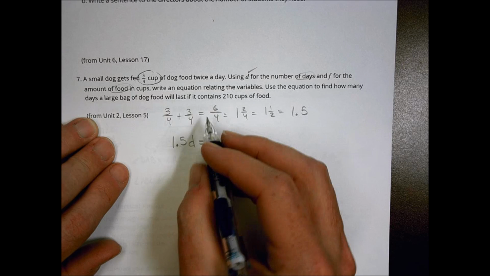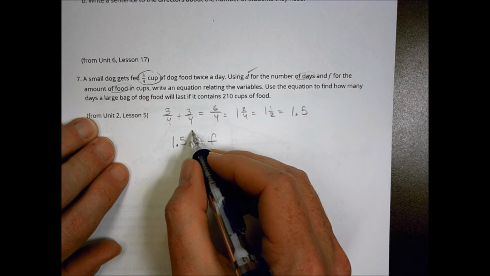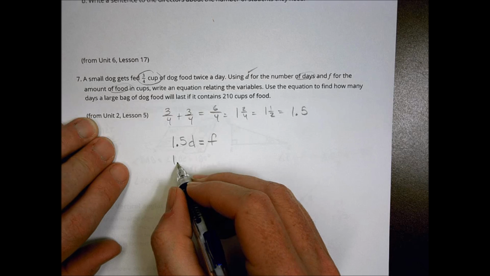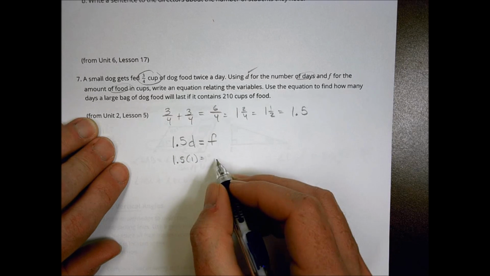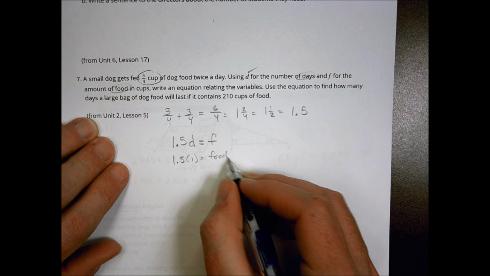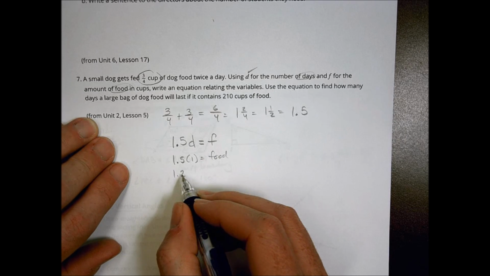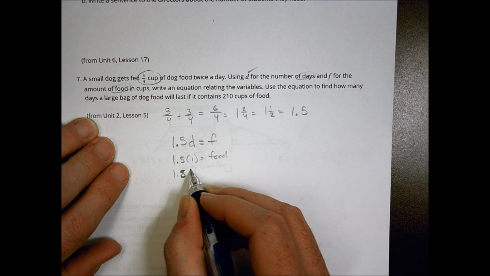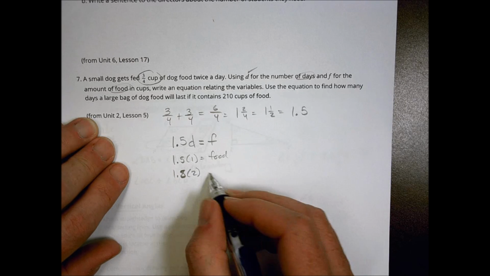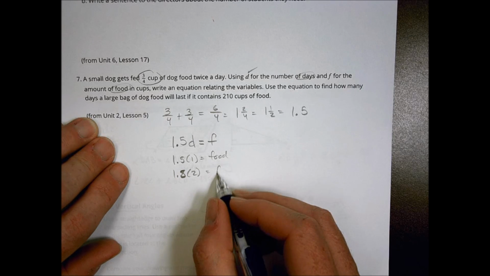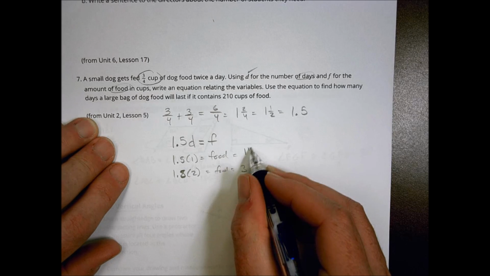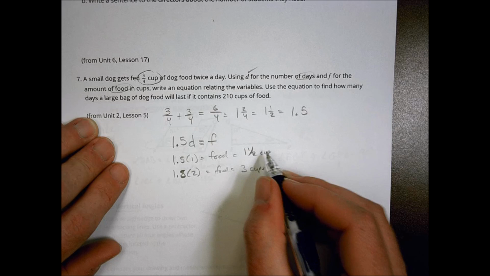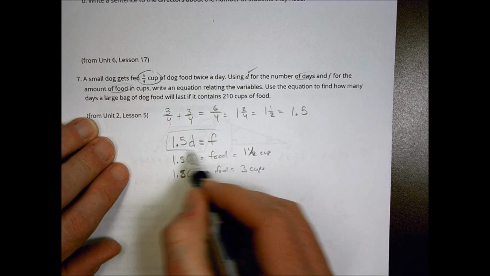If he has one day, think about it this way, how much food will he have? He's going to have 1.5 cups. If it was 2 days of food, you'd multiply that out and he would have 3 cups of food. Does that make sense? So 1.5 cups of food. That's our equation. So our equation is 1.5D equals F.